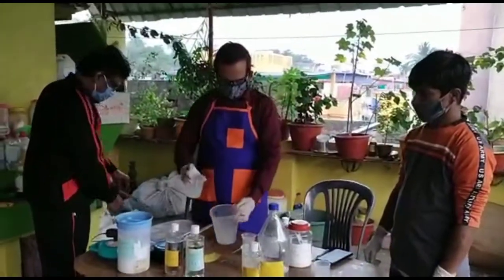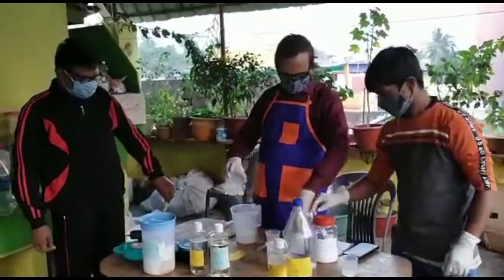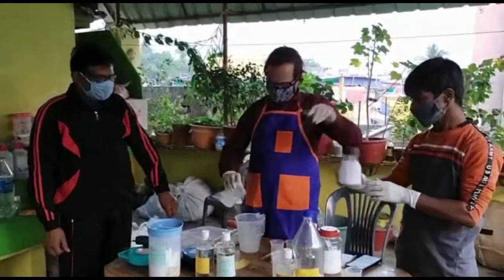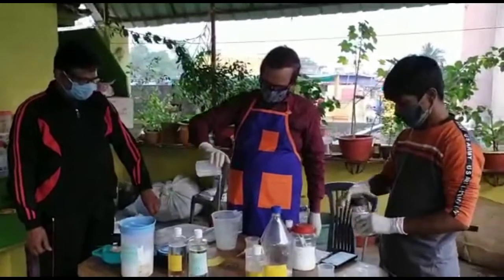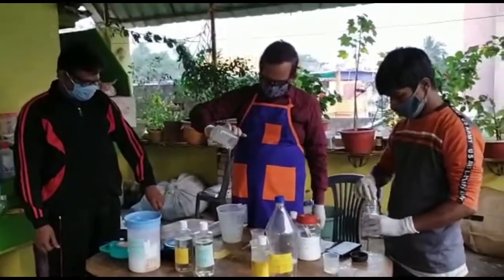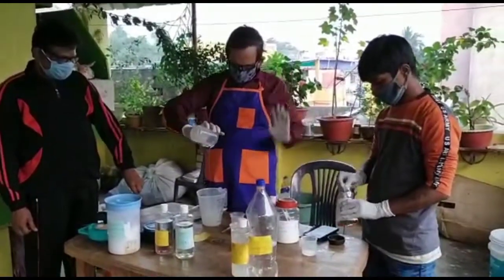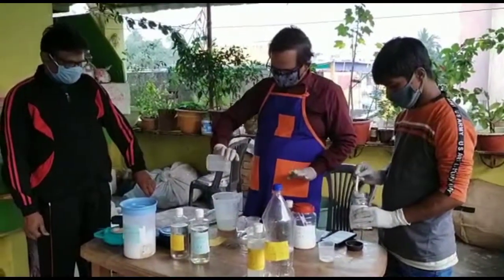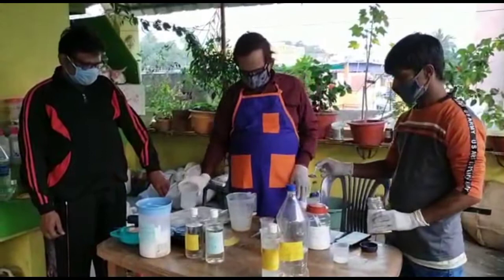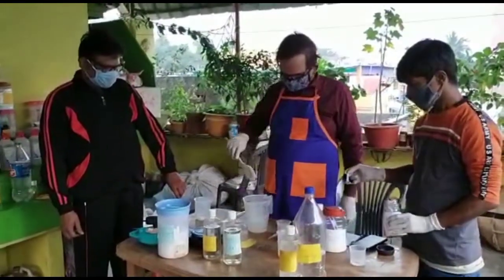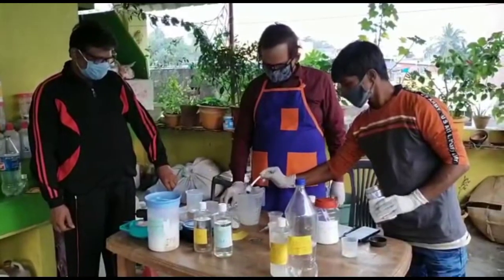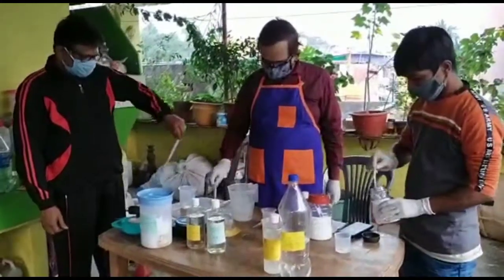Now we'll put this acid color, not general color. This is acid color, it is available in the market. Now we'll put the acid color in it. So perfume is already mixed, acid thickener is there, then hydrochloric acid is there, then caustic soda lye we have put 25 ml.